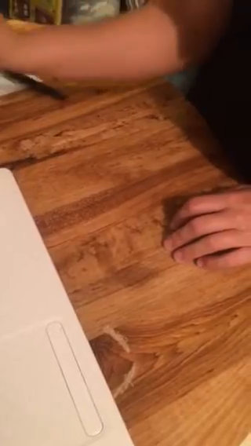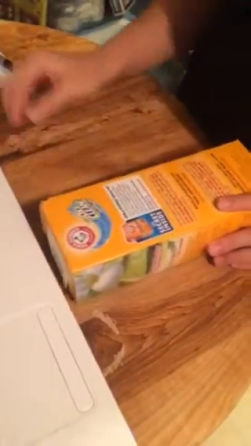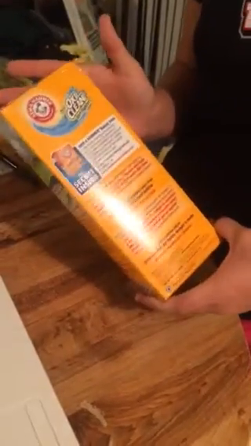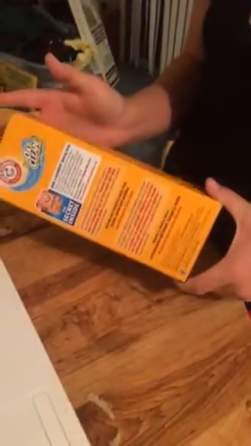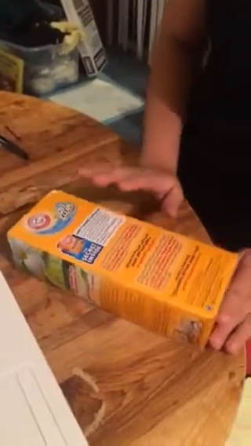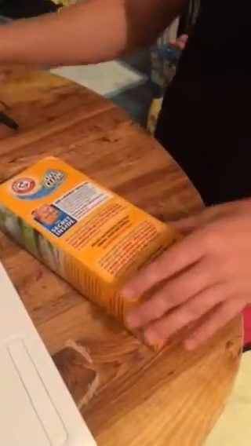So next we're going to go on to our next manipulative, which is again a household item. As you can tell, this box is a rectangle shape. It's three-dimensional essentially, but that's okay. So as we can tell, it's a bigger rectangle.